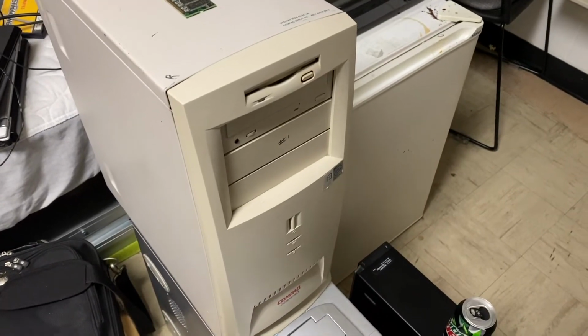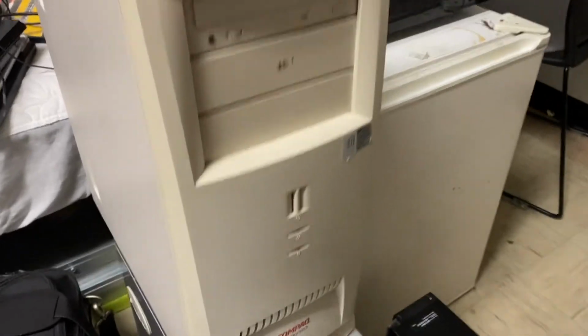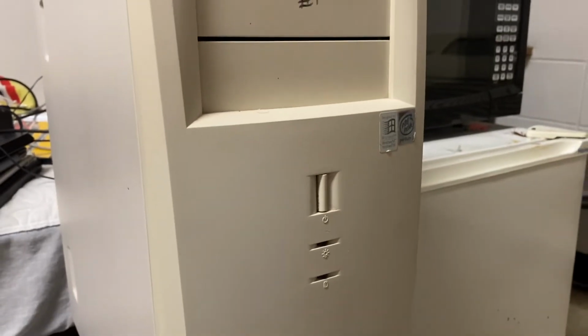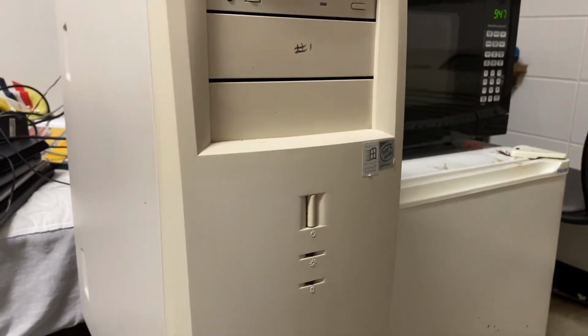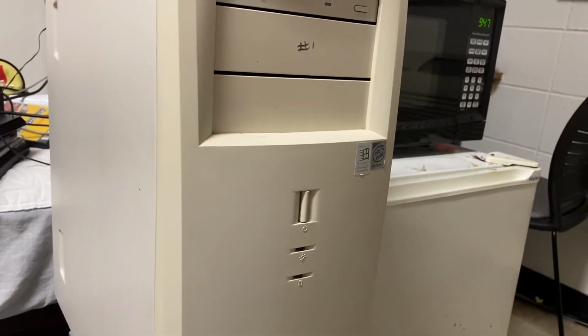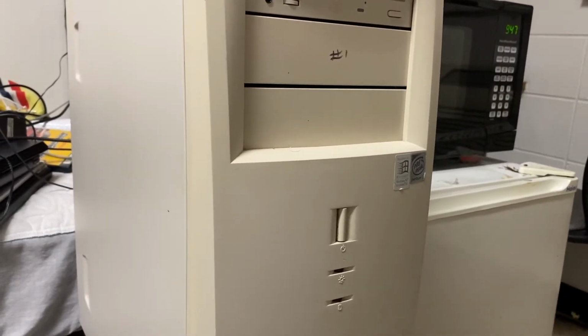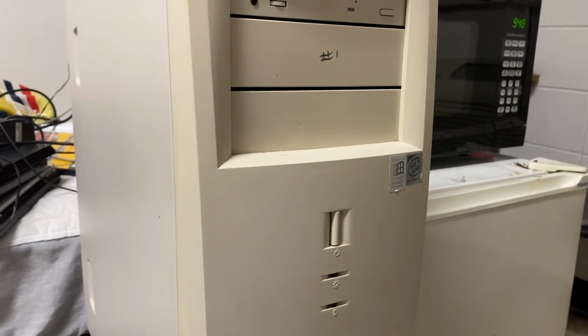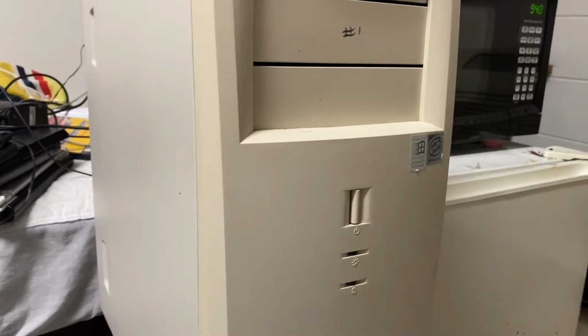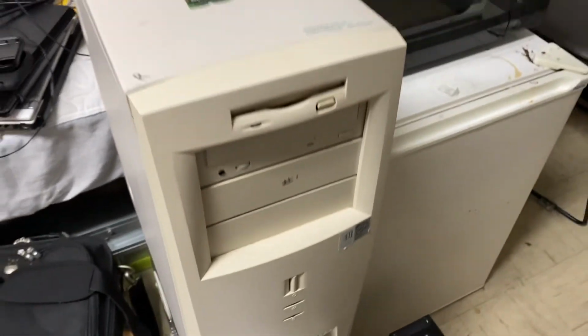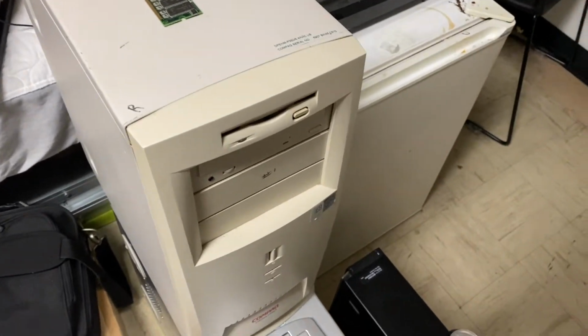So here's the computer in question for today's video. It is the Compact Desk Pro EN Pentium 2 computer. I have given it 128 megs of RAM. It's a 350 megahertz Pentium 2, and I believe it's got an ATI Rage Pro Turbo AGP GPU of some kind in it. I don't exactly remember what it is, but I think it's close enough for the context of, well, it's a graphics card.